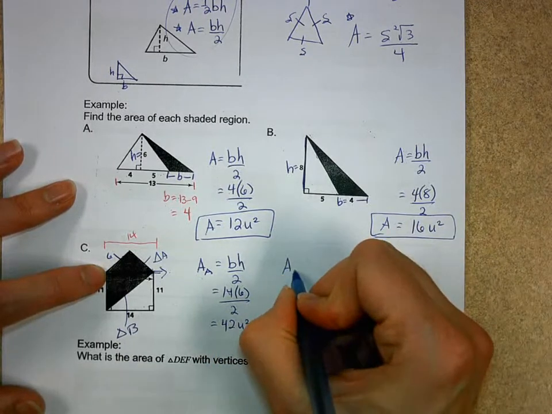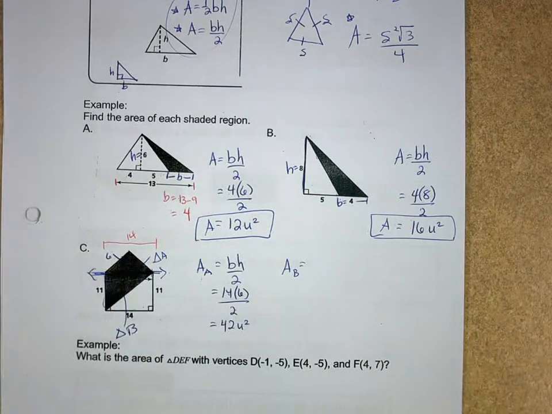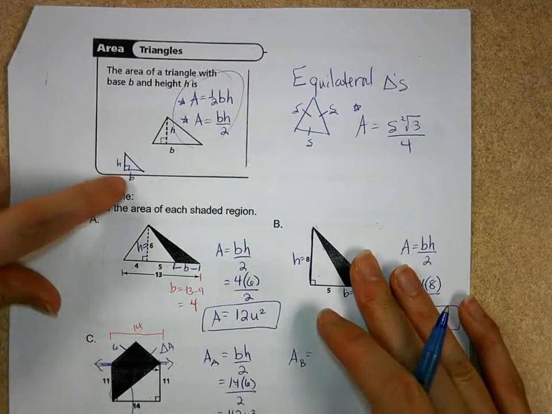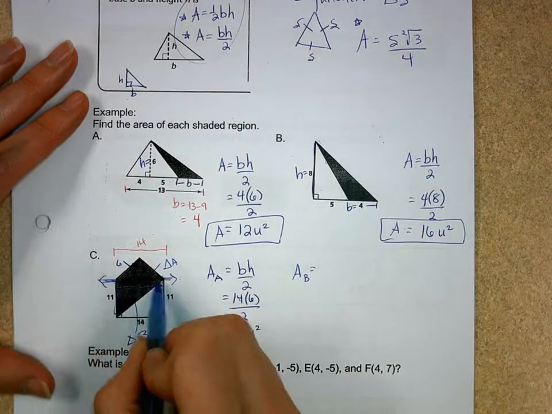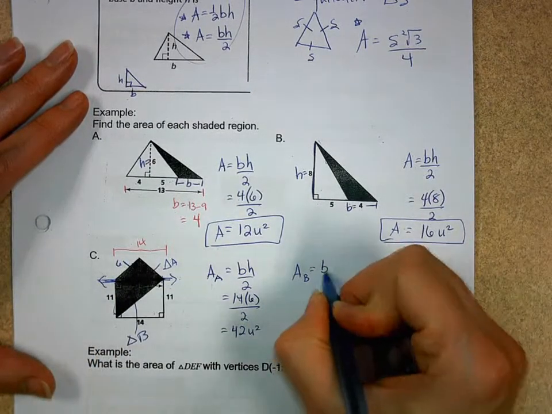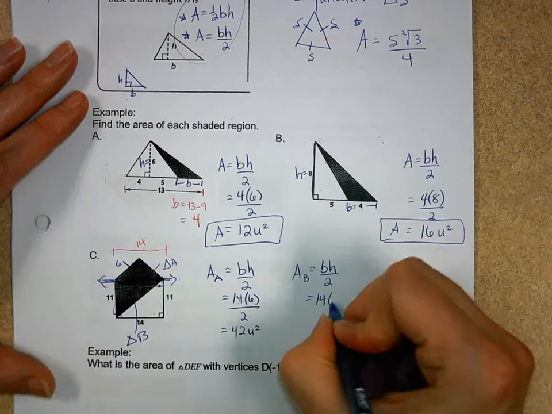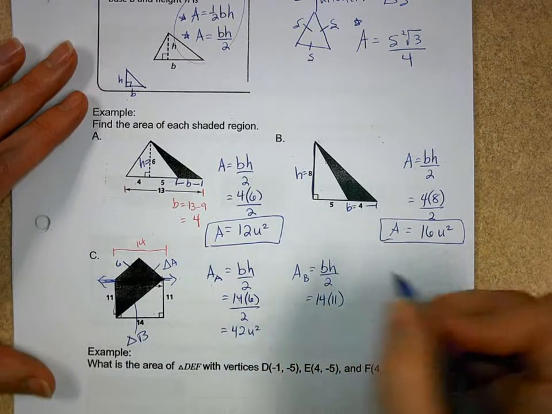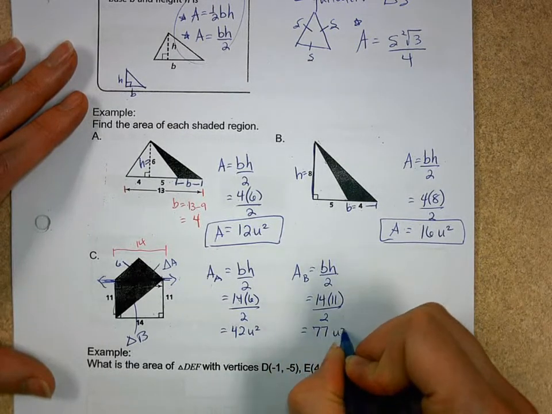Now, I need the area of B, the bottom one. Now, that's the cool thing. It's a right triangle. Remember, up above, I just told you the legs can be your base and the height. So here's a leg of 11. There's a leg of 14. So I go base times height over 2. The base is 14, the height is 11, or vice versa. And you're going to get 77 square units.